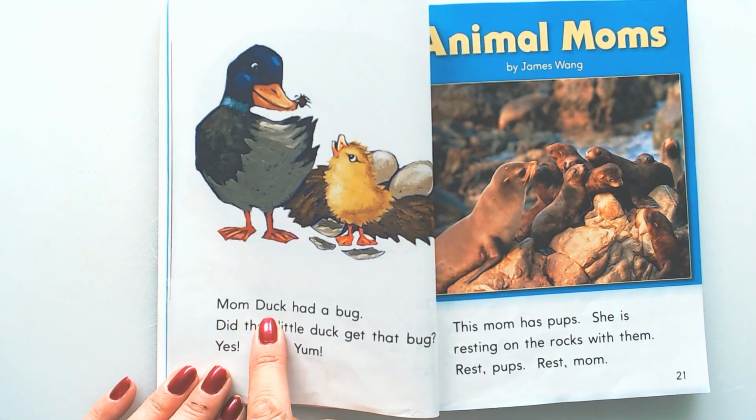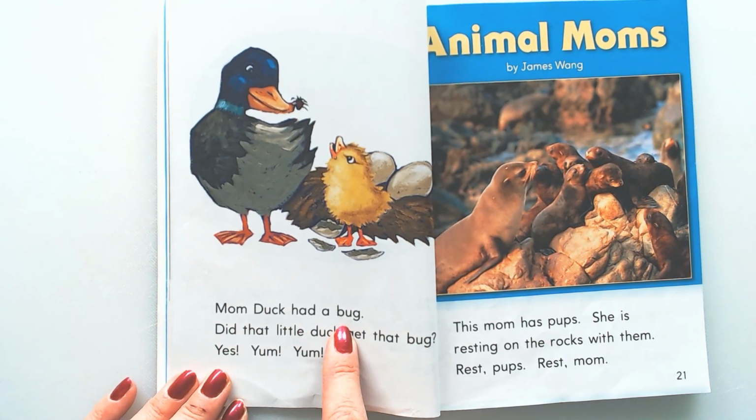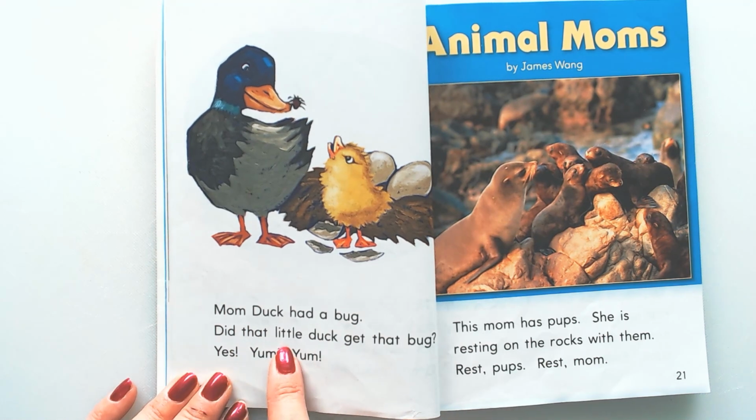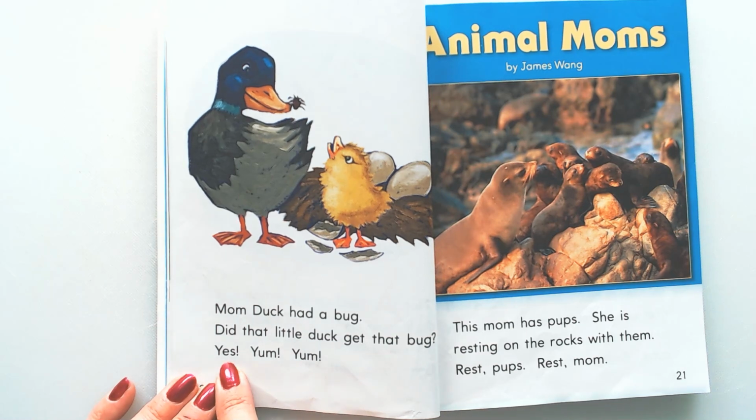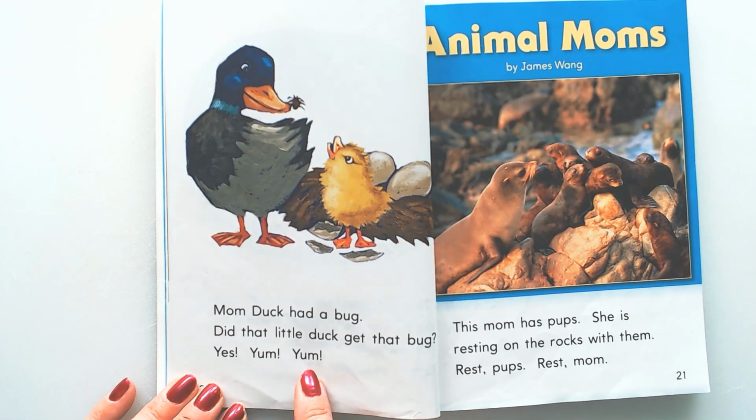Mom Duck had a bug. Did that little duck get that bug? Yes. Yum, yum.